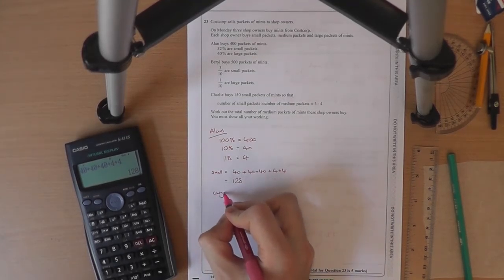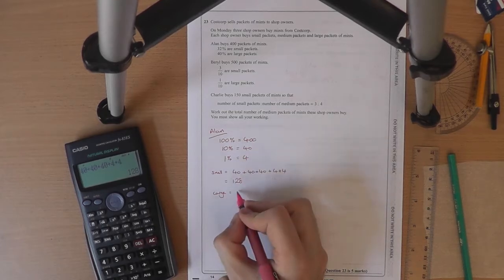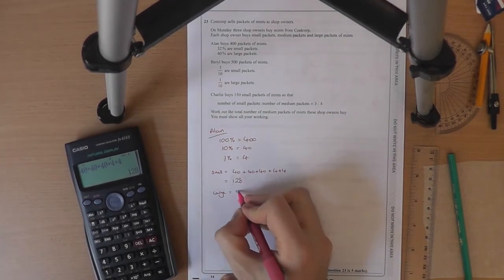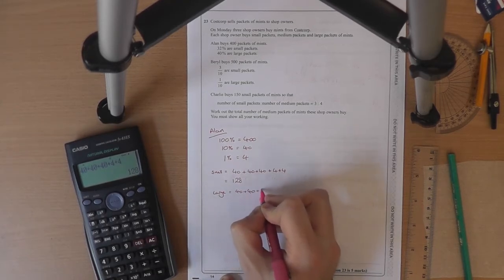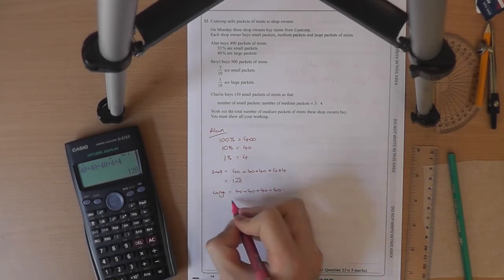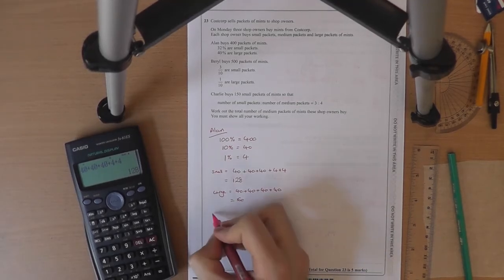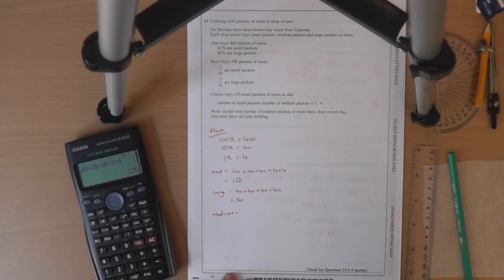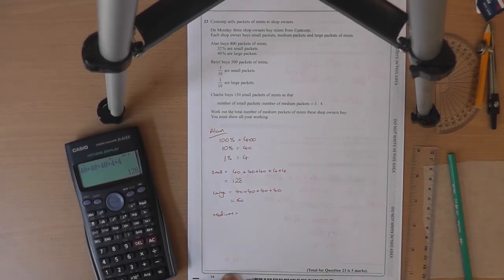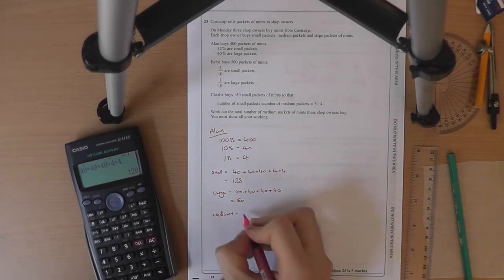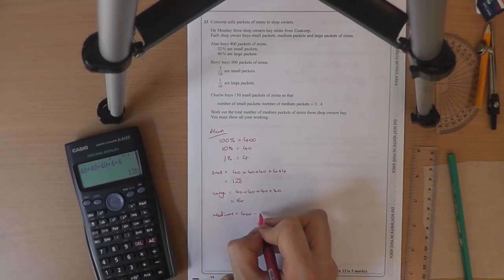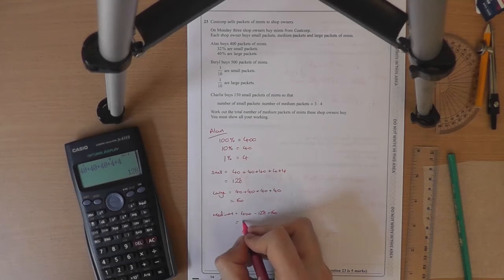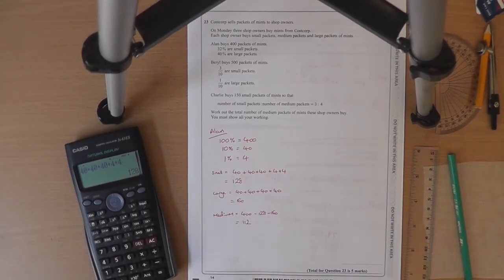I'm going to work out the number of large. Well, large, I'm going to need 4 lots of the 10% because I need 40%, so that's 10, 20, 30, 40. So I'm going to want 40 and 40 and 40 and 40 is 160. Therefore, then, the number of medium must be whatever is left of the 400 after we've taken out the small and the large. So 400, take the 128, take the 160, will leave me with 112 medium packets of mints.